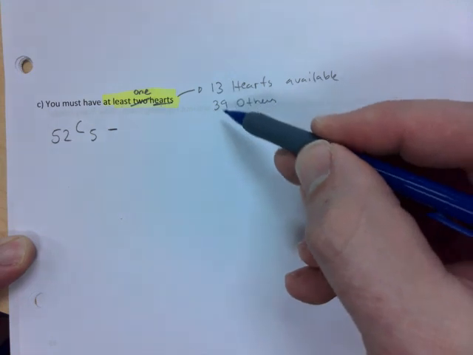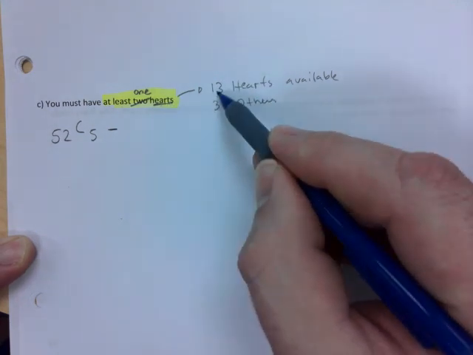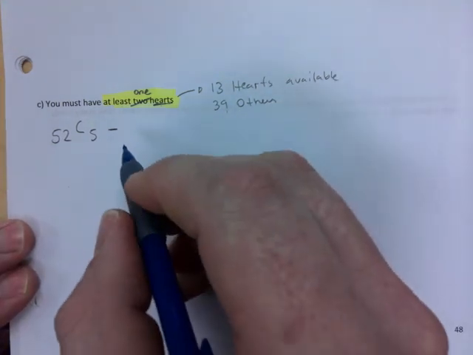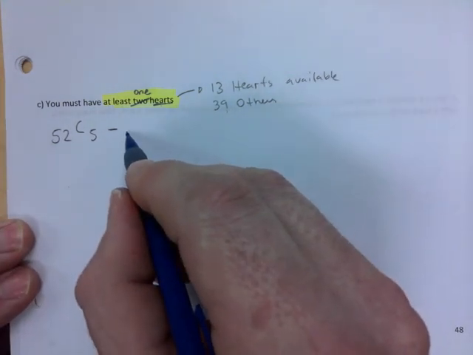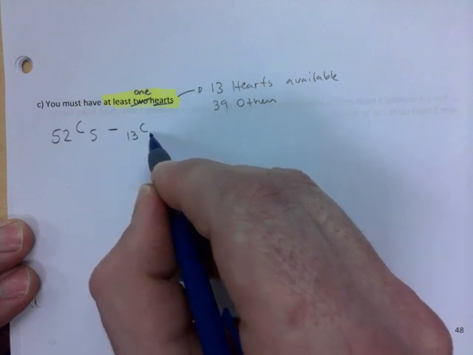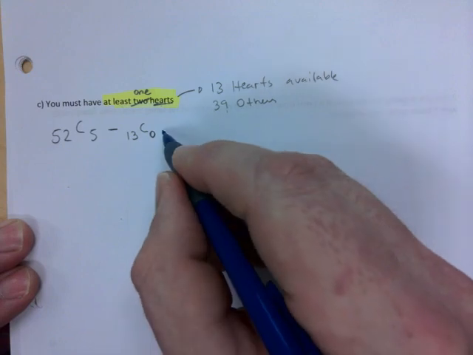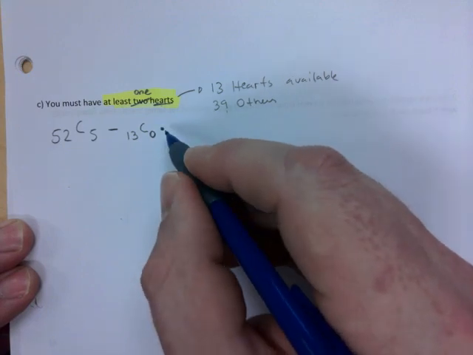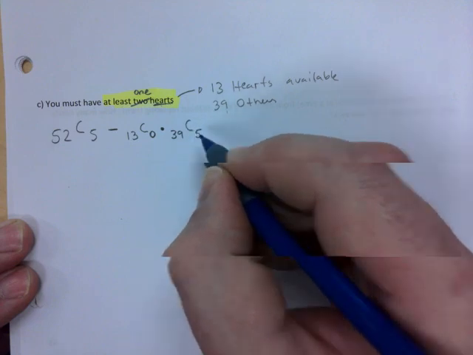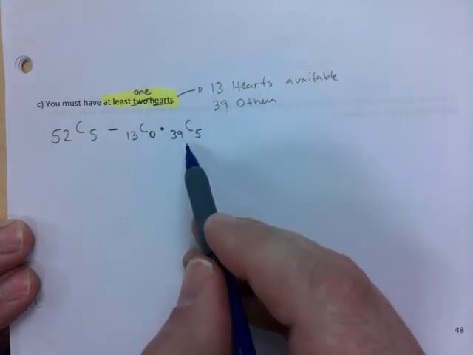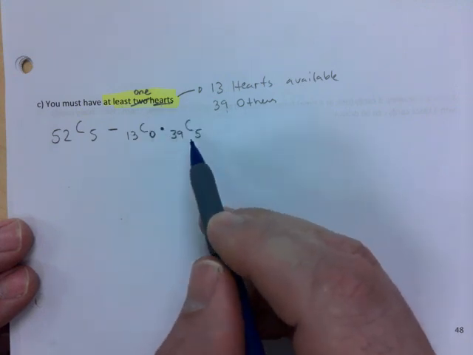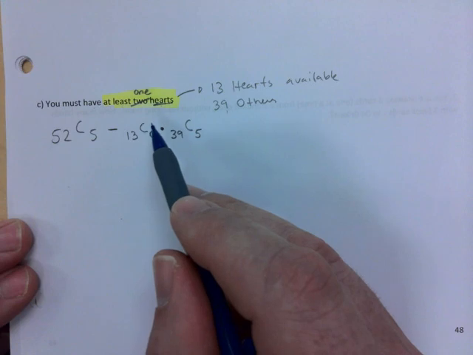I want you to think of it that way. You focus on the hearts, but you also have the others in the deck of cards. So we're going to subtract the hands where from the 13 hearts, we would choose absolutely nothing, just 0. And from the 39 remaining, we would have to choose 5. These are the hands that do not have any hearts.